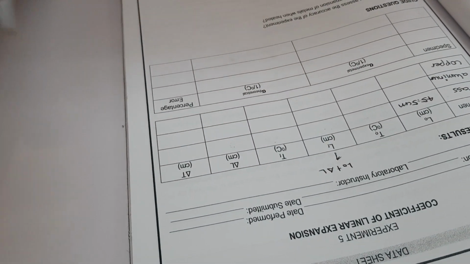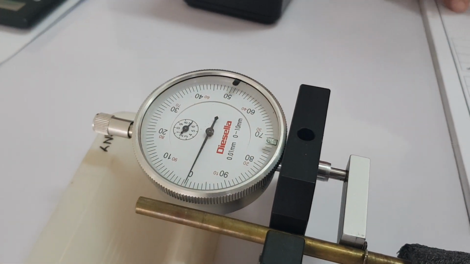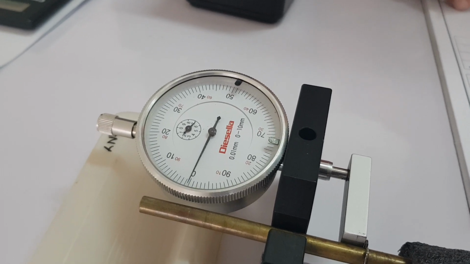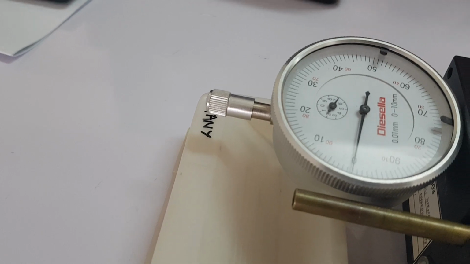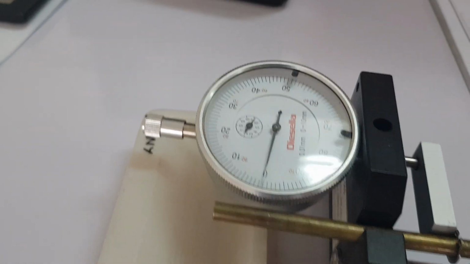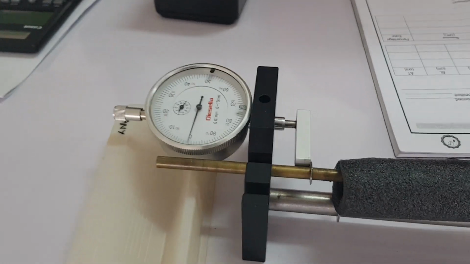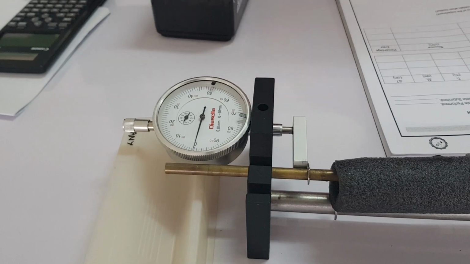So hintayin lang natin, siguro check natin dito sa gauge kung mag-expand na siya, and then at the same time i-monitor din natin yung temperature niya. Okay, and then after that, kung kumpleto na yung data natin, we will just use the formula para makompute natin yung experimental value ng coefficient of linear expansion.